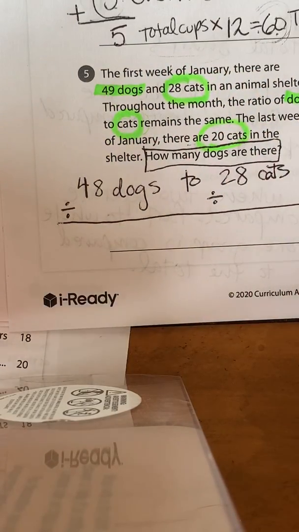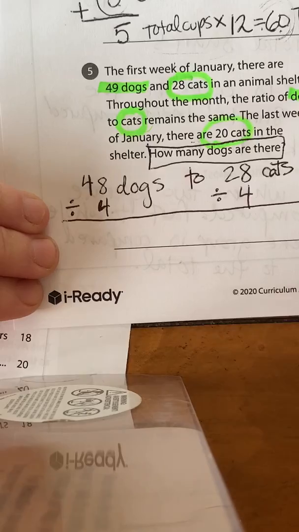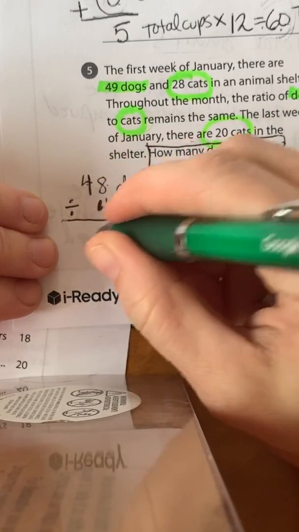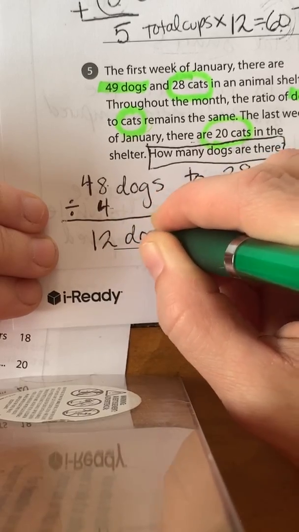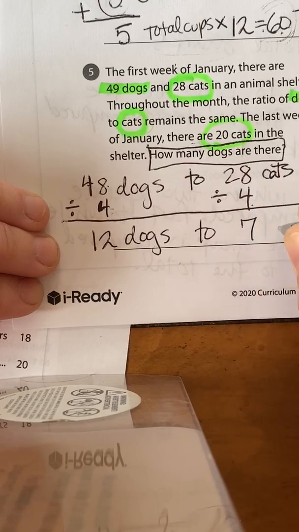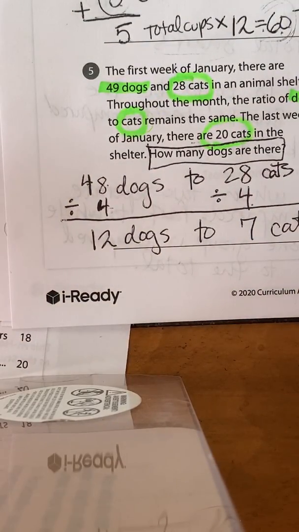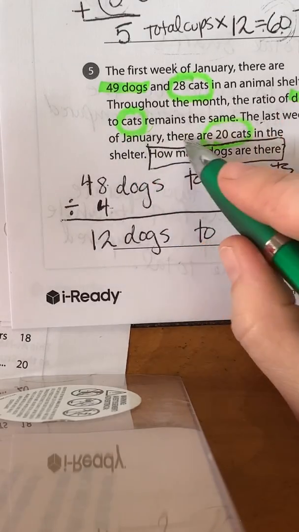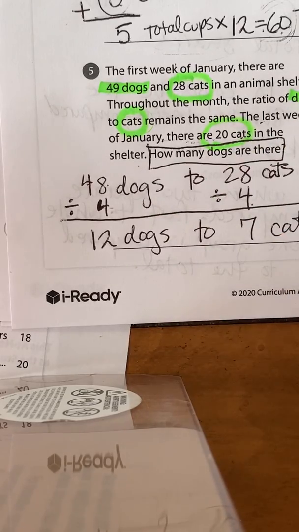Well, 7 wouldn't work, would it? How about 4? Yeah, okay. So we're going to divide both of them by 4. 48 divided by 4 is... Nice. 12 dogs compared to 28 divided by 4, 7 cats. Okay? All right. So their question was, the last week of January, there are 20 cats in the shelter. How many dogs are there?